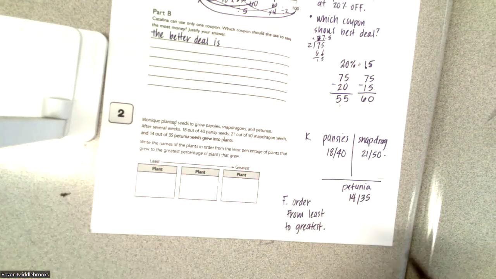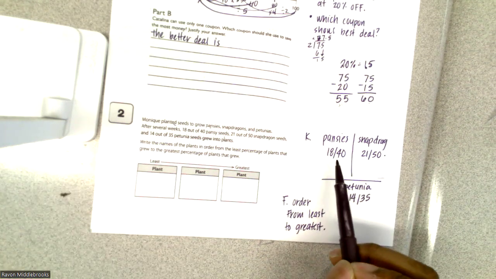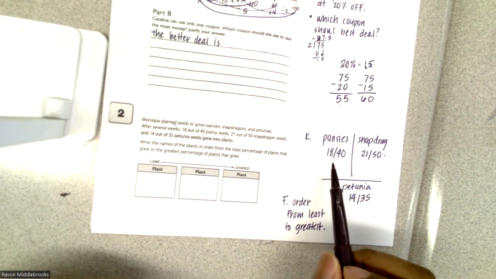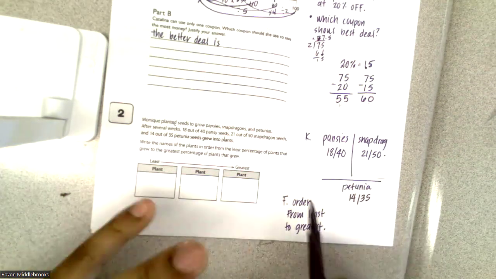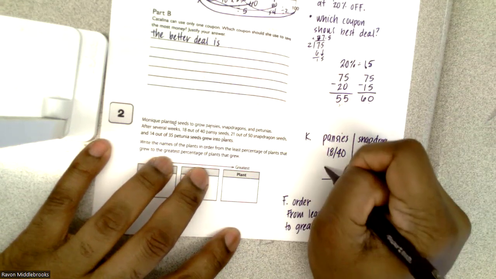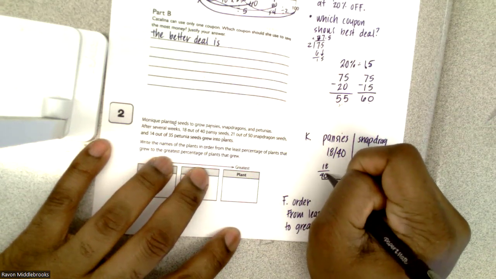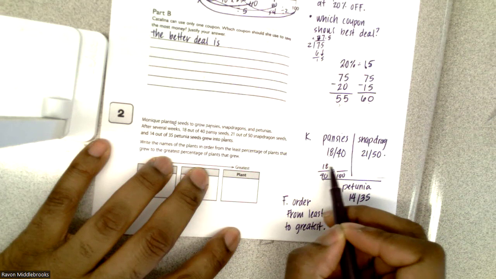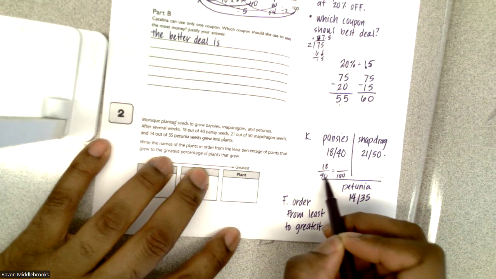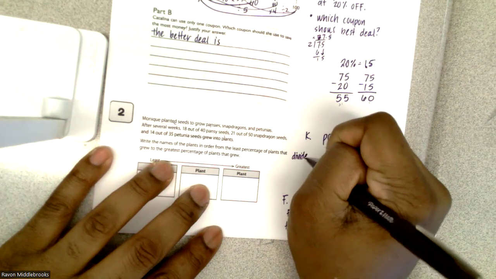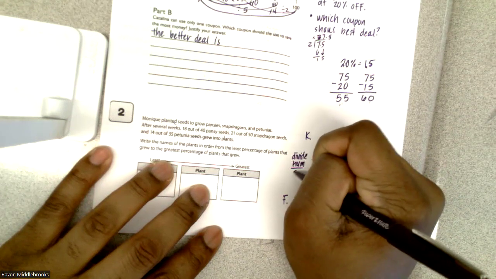Okay, so I'm going to give you an example of one. So when you're trying to find a percentage of an amount, it's literally trying to figure out the partial percent. Because if I have 18 out of 40, 100% is equivalent to 40. What percent is equivalent to 18? And the way you do that, you divide the numerator by the denominator.